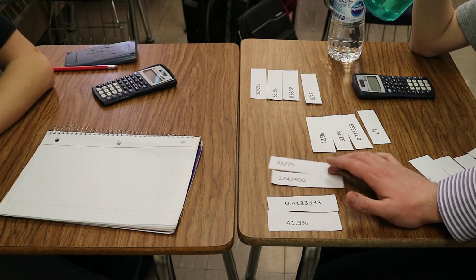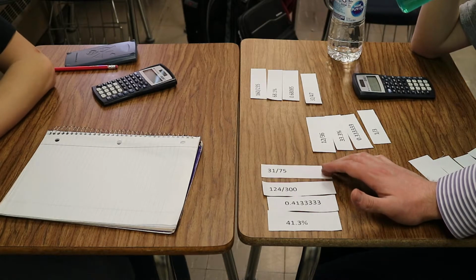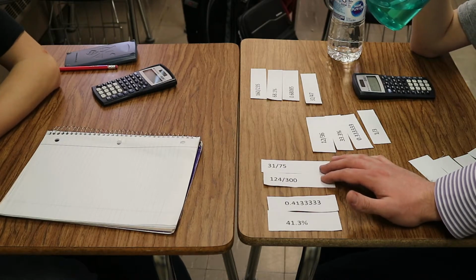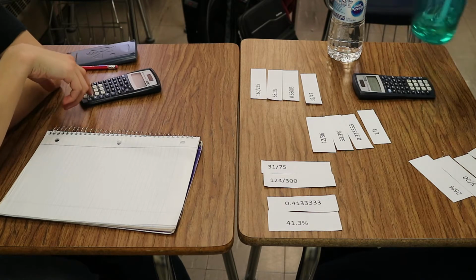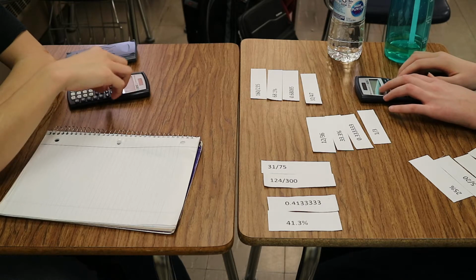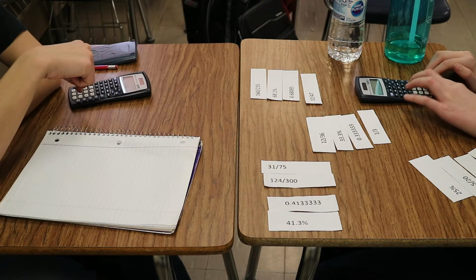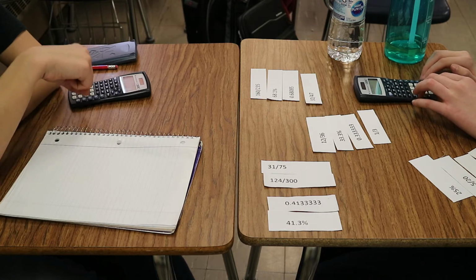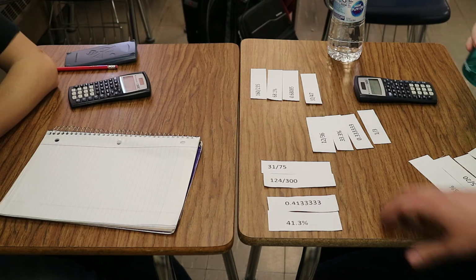That's a good question. Why are those the same? Why is 124 over 300 the same as 31 over 75? How could I check that in a calculator to make sure that they're the same number? Simplifying. Exactly, you could simplify. So type in 124, hit the ABC button, hit the little ABC, and then type in 300, and then hit enter. 31 over 75. So it is the simplified version of that fraction. So these are the same.